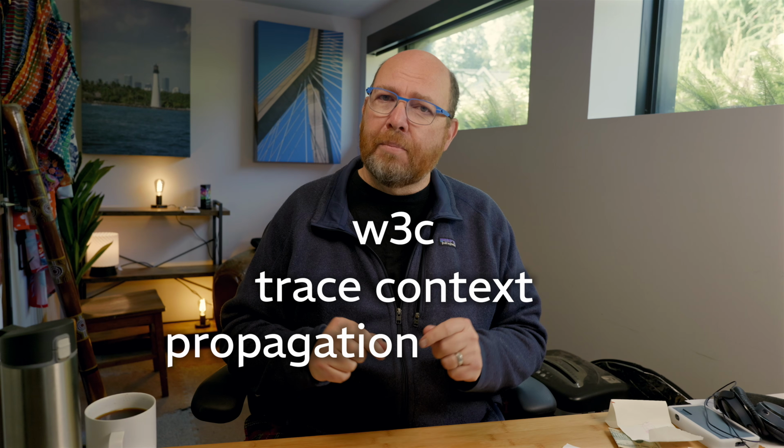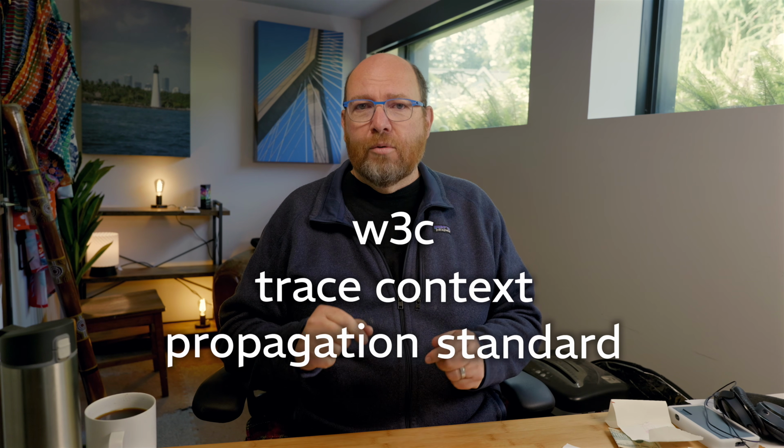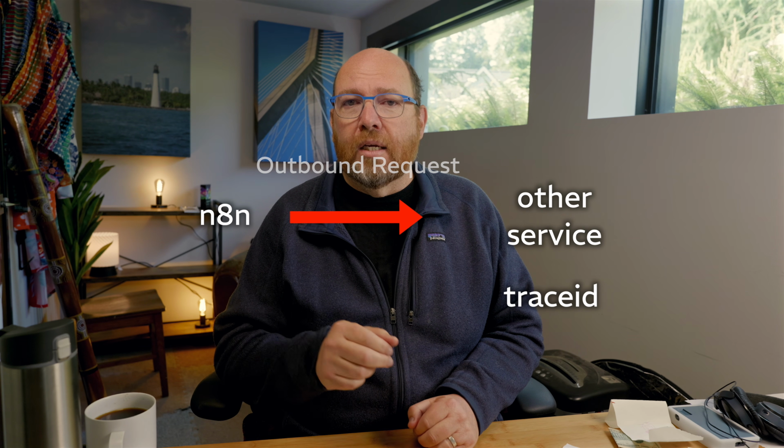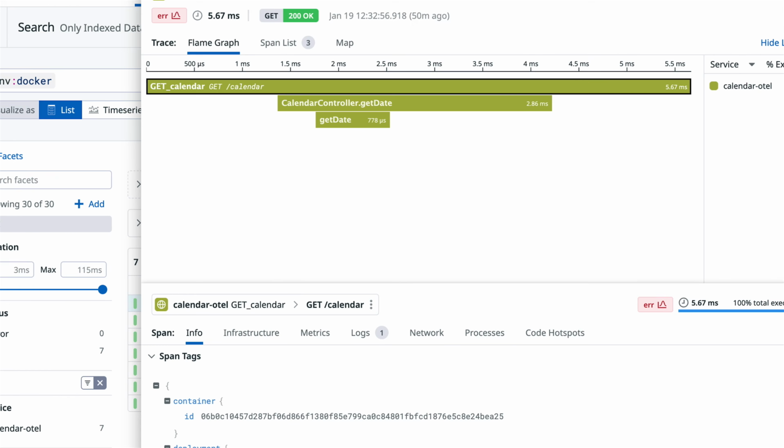Here's where it gets even more useful. Because n8n uses the W3C trace context propagation standard, it can link with upstream and downstream services. If a request comes in from another service that already has a trace ID, n8n catches it and continues the chain. When n8n makes an outbound request, it passes that trace ID along in the HTTP headers. Your n8n workflows aren't isolated anymore. They become first-class citizens in your existing observability stack.